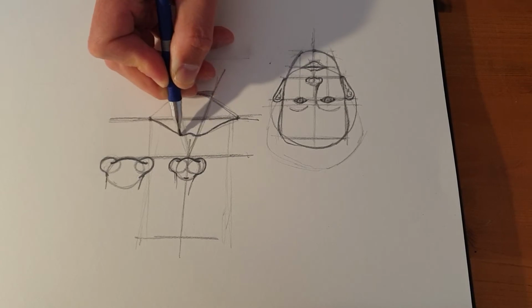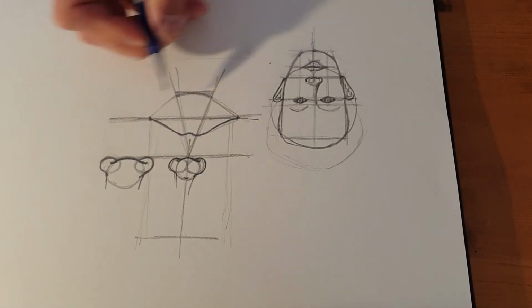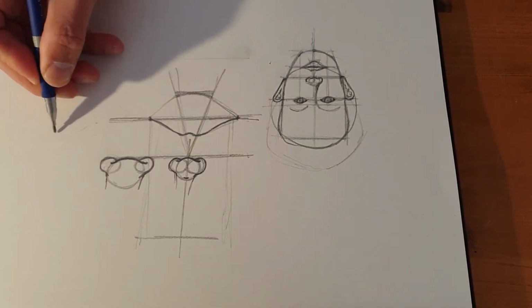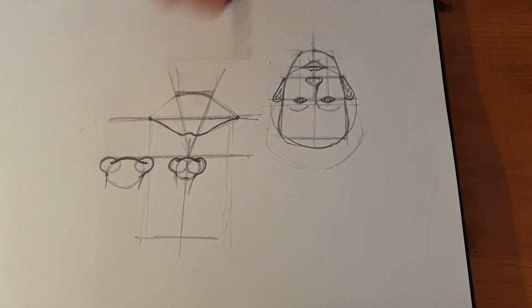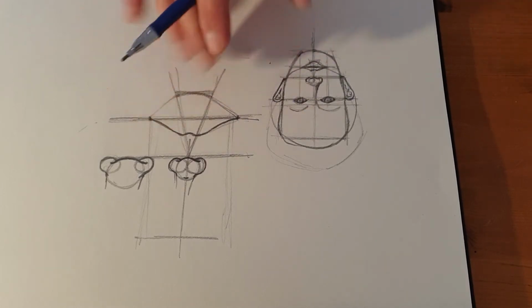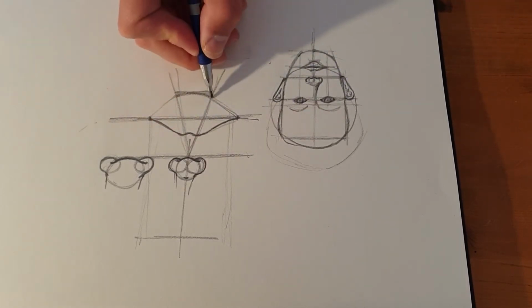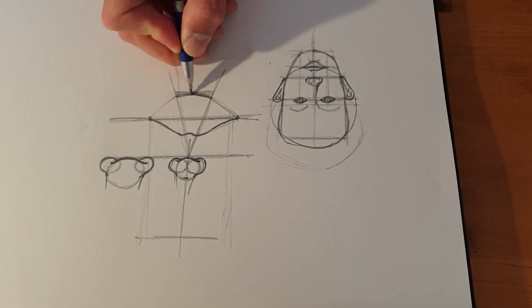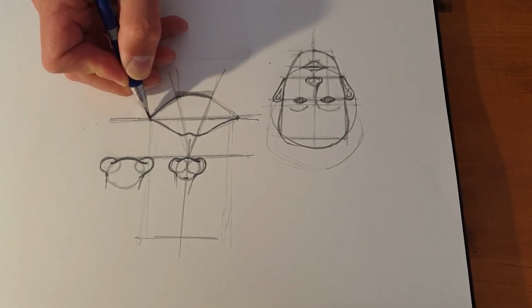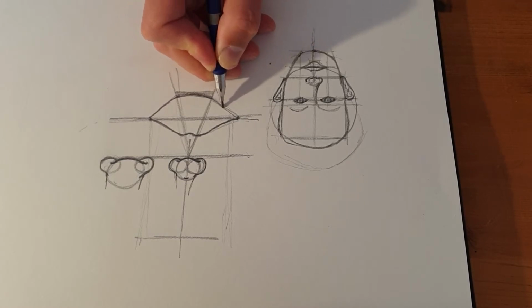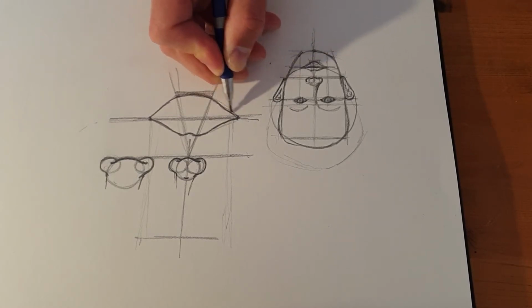I find that much easier than trying to freehand the curved lines. So I'm using these as guides to get it in proportion and get them even on both sides. Bottom of the lip I'm going to trace in there darker, and then I'm going to do the same here, just trace and put a little bit of a curve in there.